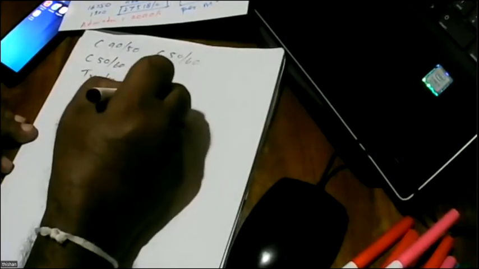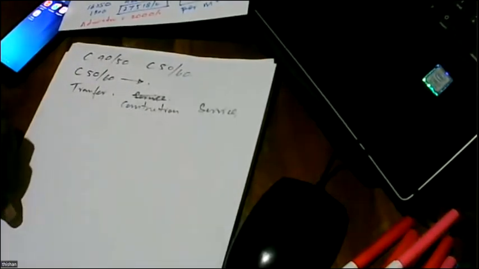So we have transfer, construction, and service. Because during construction, we don't have the same loads. Because we may be using about 125 kilograms of fly ash, we know we are going to get a strength development curve that goes like that.